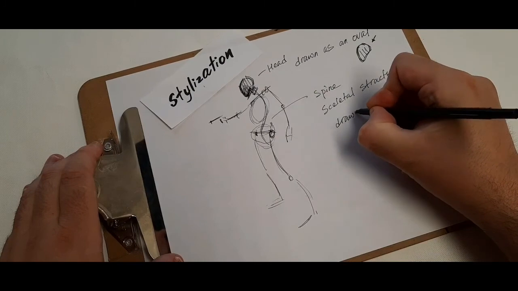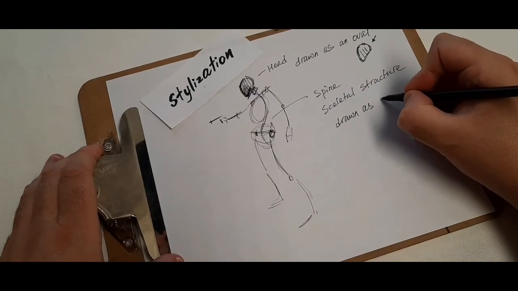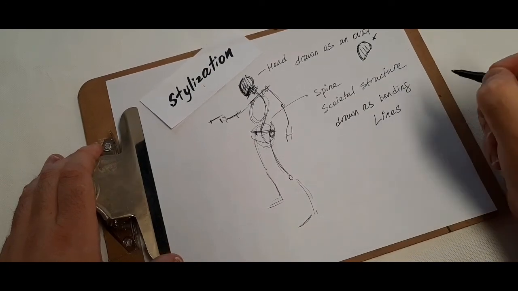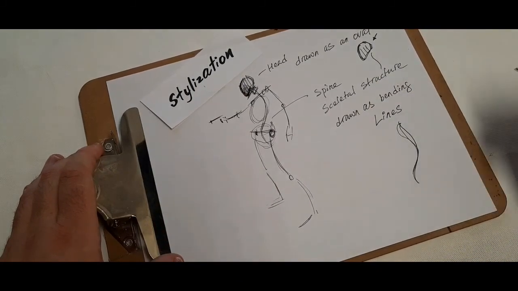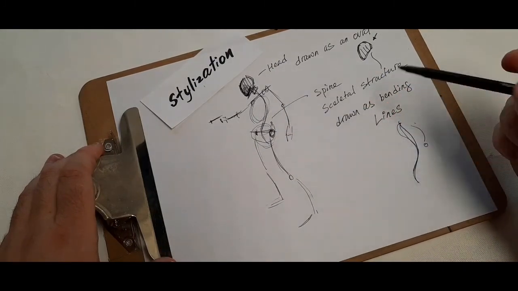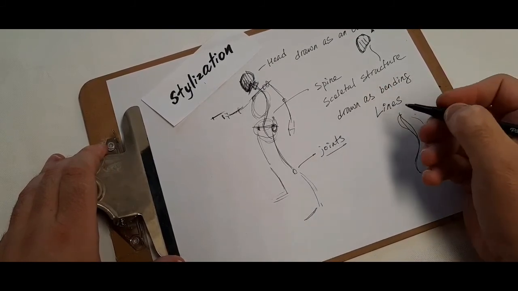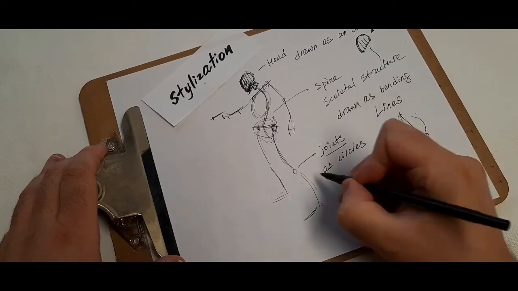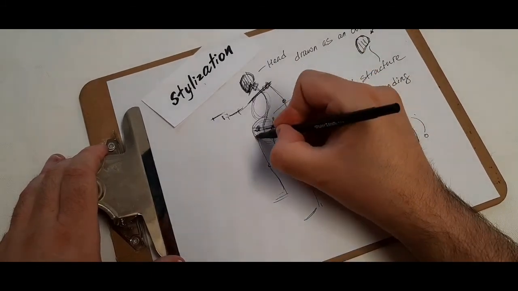I can draw the spine and all of the skeletal structure of the figure just using these curvy lines, like a little bit more than a stick person. A stick person that we see in cartoons is even more simplified and often does not represent accurately the dynamics of the human figure.